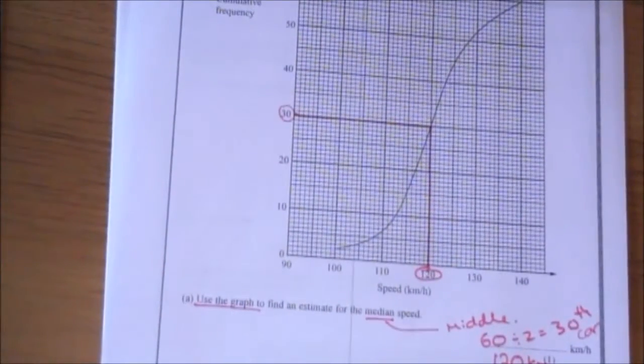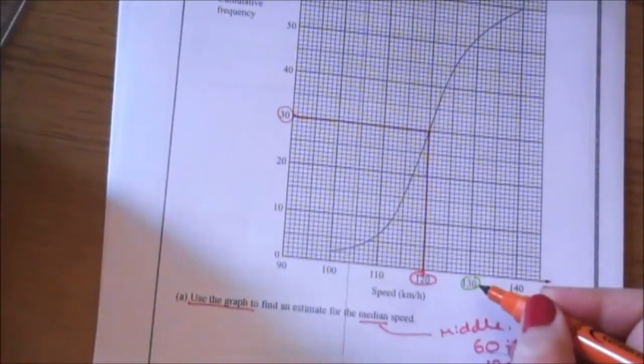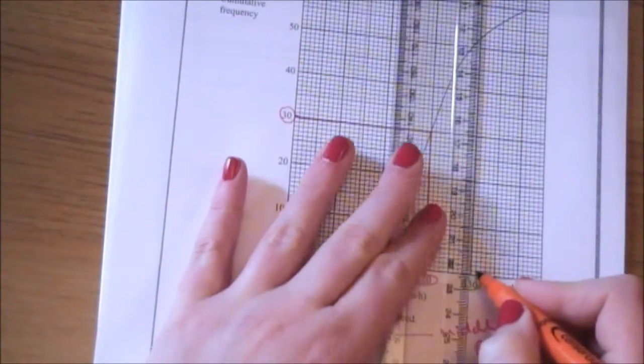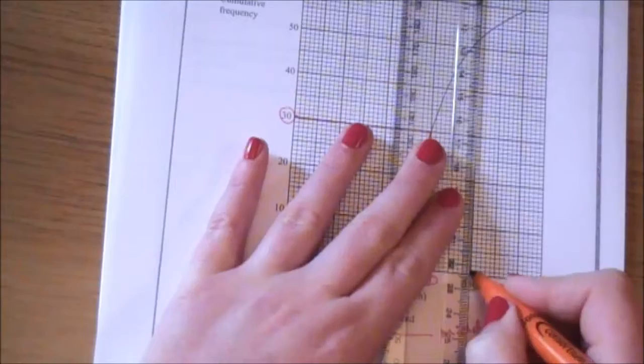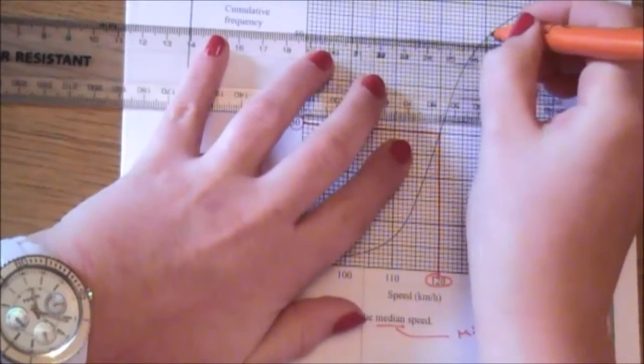Back to my graph. Now, I'm interested in the speed limit, which is 130 kilometres per hour. I'm going to show the examiner I'm using the graph. So there's my 130. I'm going to draw a line up and across.